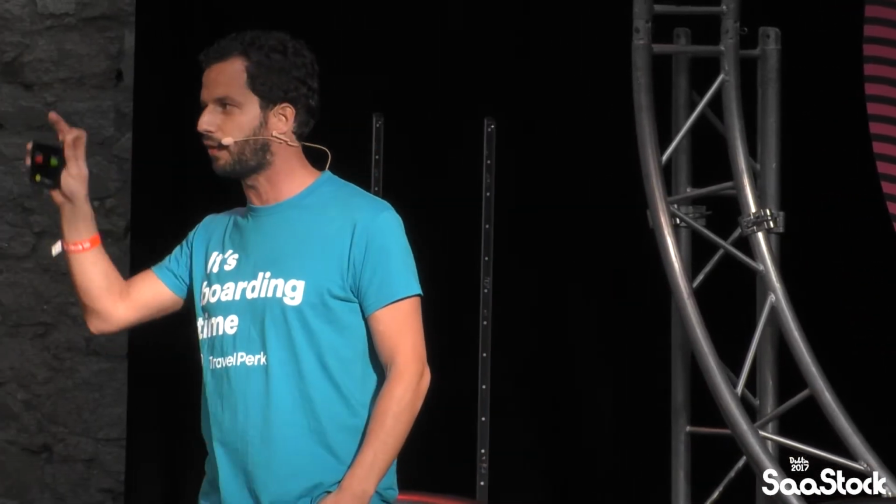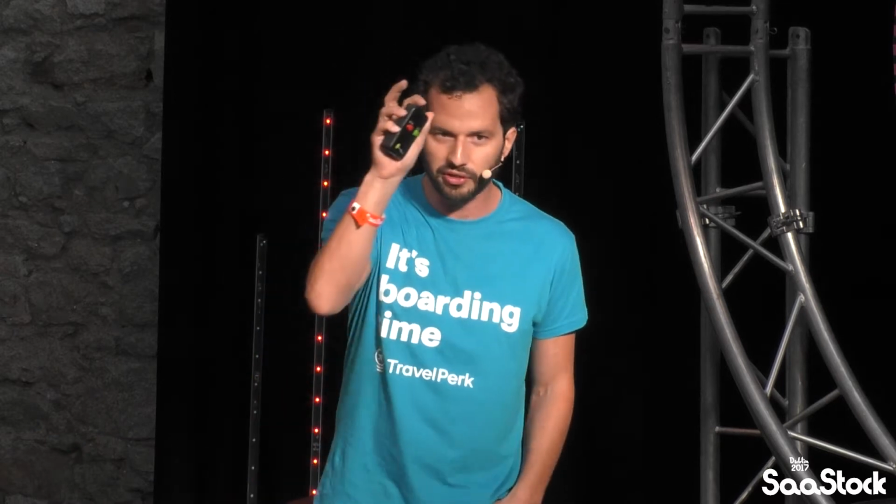The second part is map the milestones. And at that level, when I say map the milestones, don't try to go into too much detail. Don't try to go into every single tiny step of your process. The customer is going to go from this screen to this screen to this screen. There is a time for that, but not at the beginning.